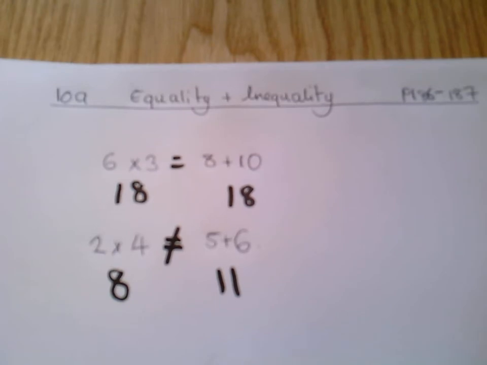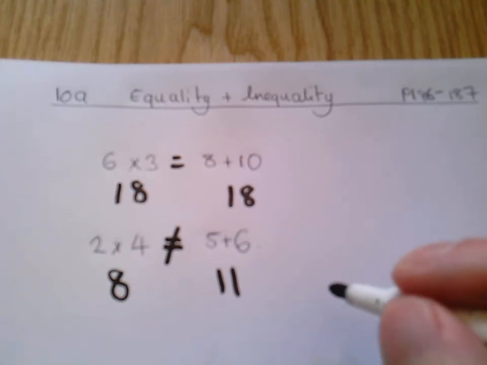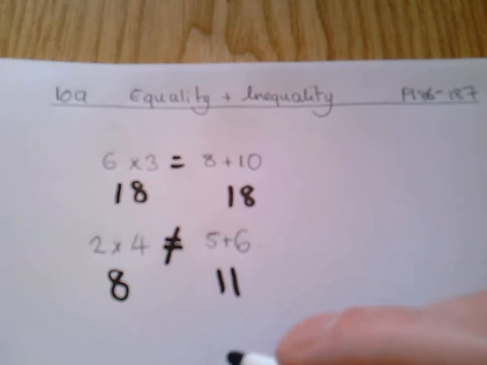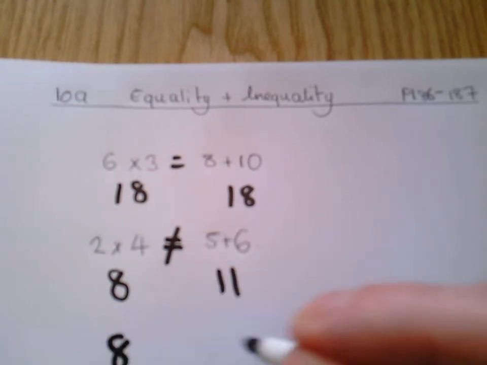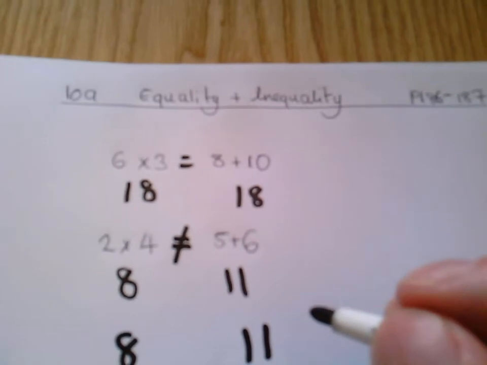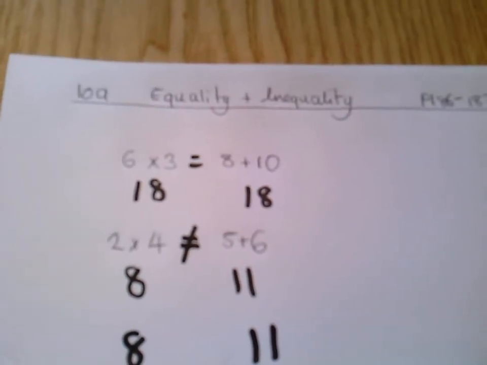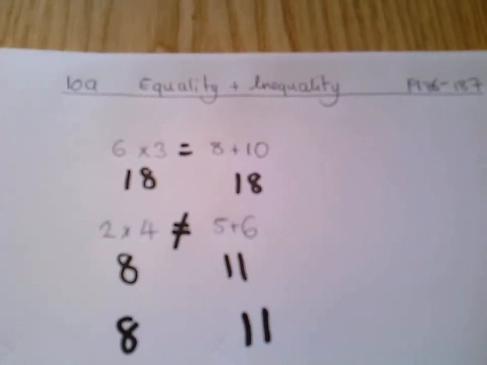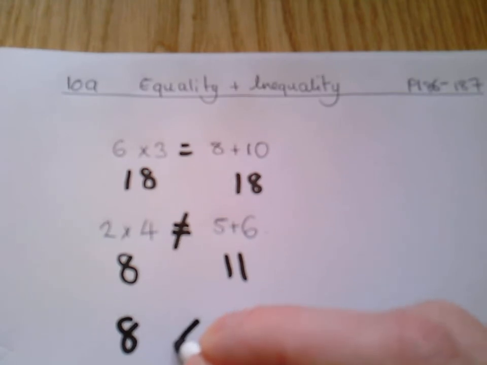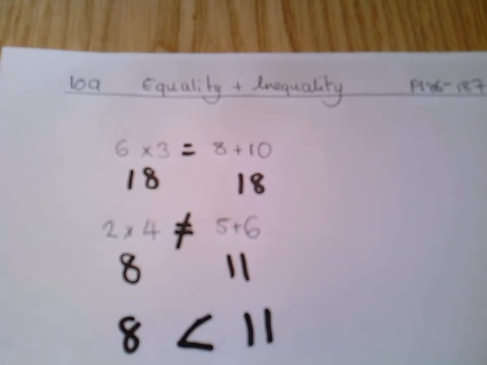Sometimes, as I've just mentioned, you have to say which one is larger. So out of these two numbers, the 11 is larger than my 8. So I can write on the right hand side, just here or underneath, 8 and 11 again. And I can say that 11 is larger than 8, and what I can do is use a sign there. Remember, the sign points towards the larger number, so 11 is larger than 8.